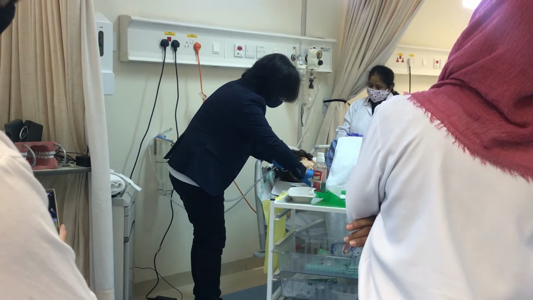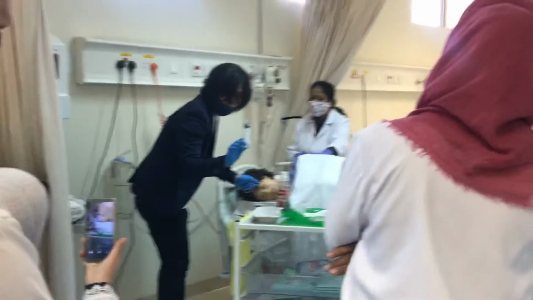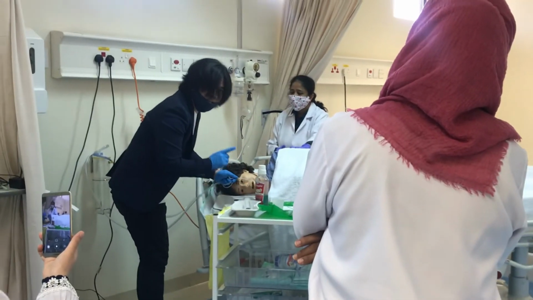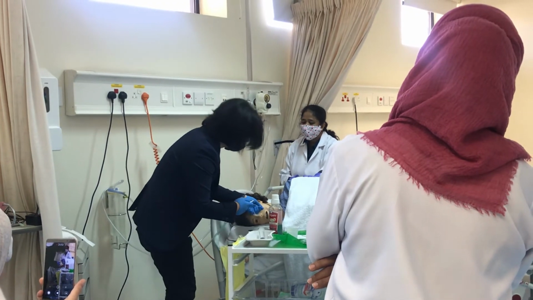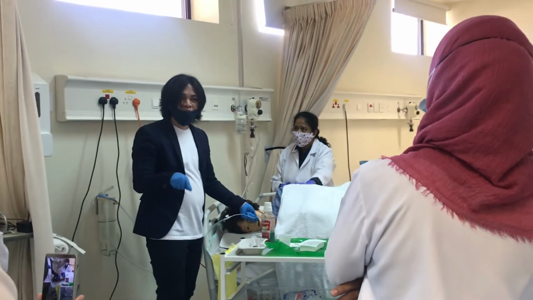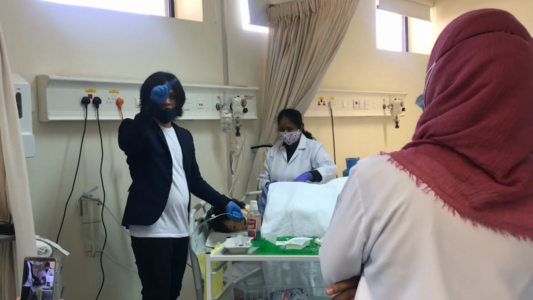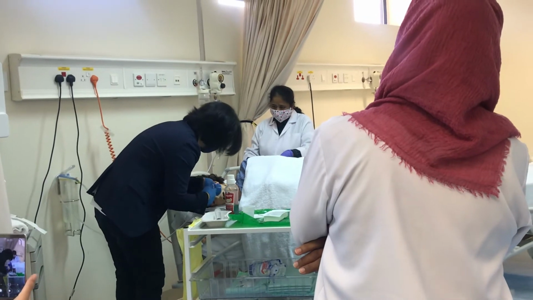However, right after you flush the mouth with water, make sure to apply suction right away. Okay, like this. And ideally, the suctioning should be done in the lower part this time. Why? There's no water in the upper part. The water is down. So the suctioning is here.